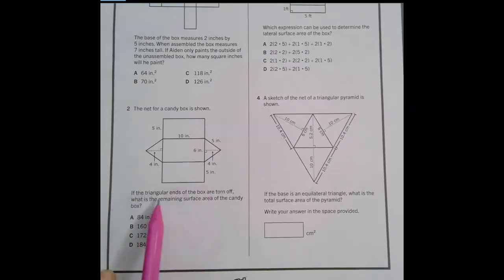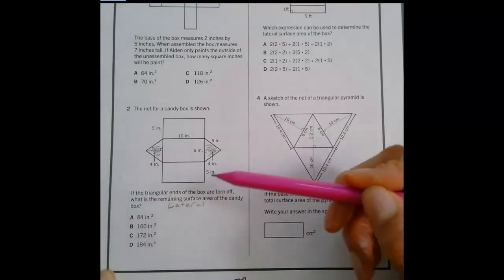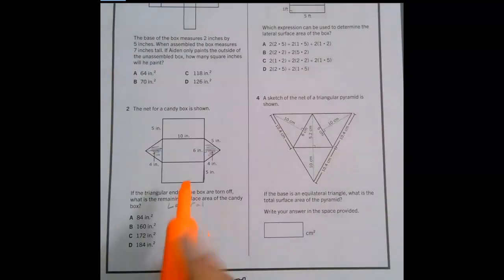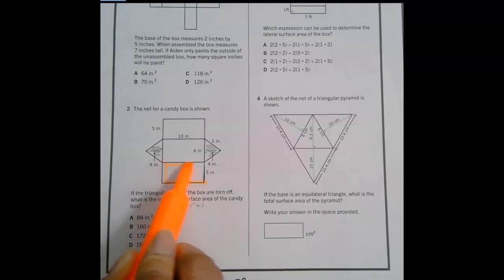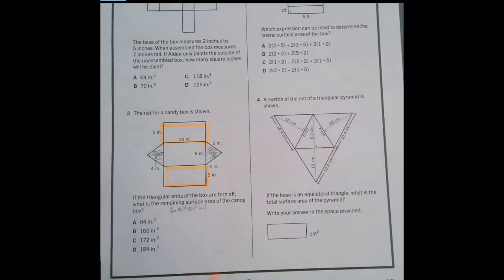But it says the net for a candy box is shown. So if the triangular ends of this box are torn out, so that means they get rid of this and they get rid of that. So you're not finding total, you're finding the lateral. That means only the sides. So how do we do that? It didn't tell us that all of these were congruent, but I can see that this is 5 here. Let me just highlight it. This one has a base of 10 and then a height of 5. Just like this one has a height of 5 and a base of 10. So those two are congruent.